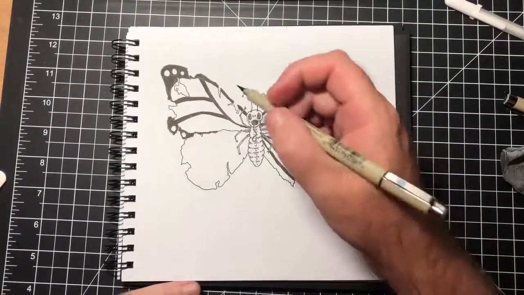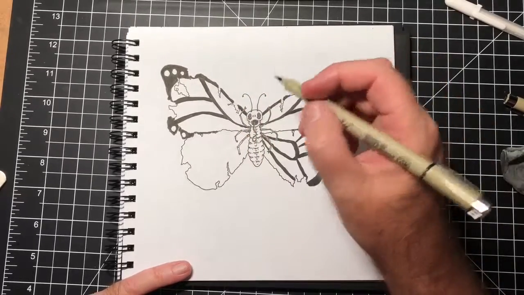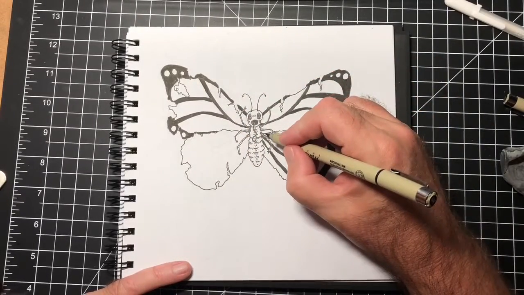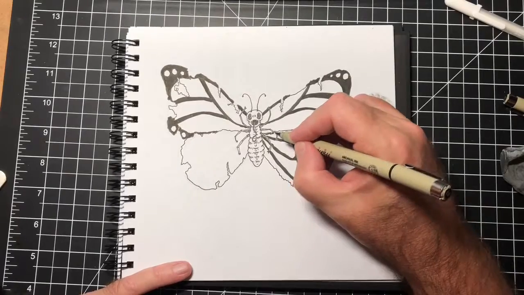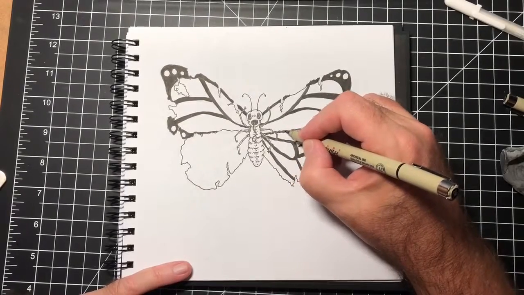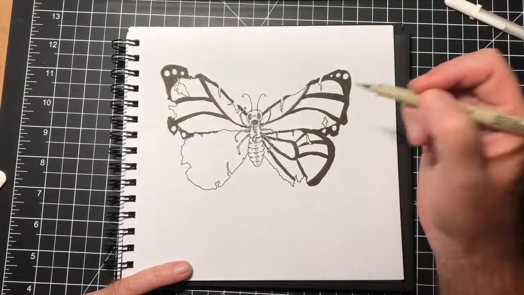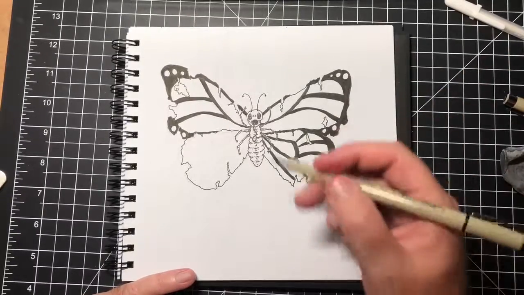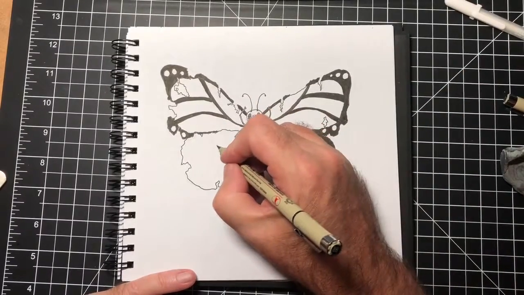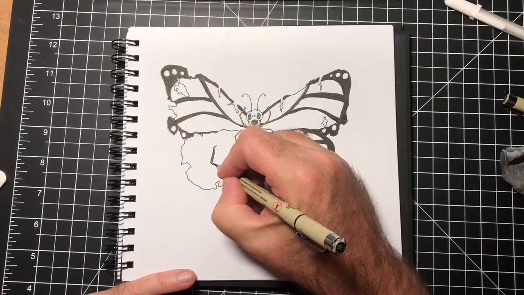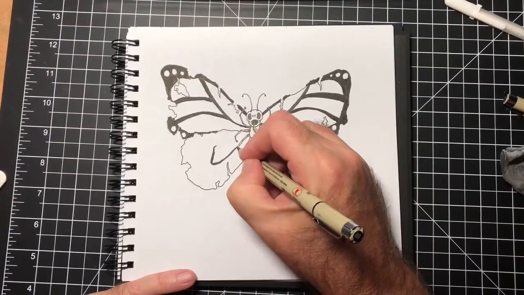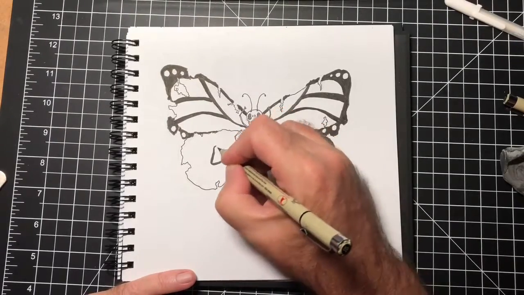All right, there's a lot of stripes on this butterfly. A lot of stripes. After I get these done, I'm going to go back and I'm going to try and add some more fine details. See how that works out.